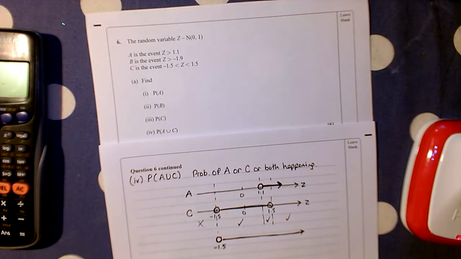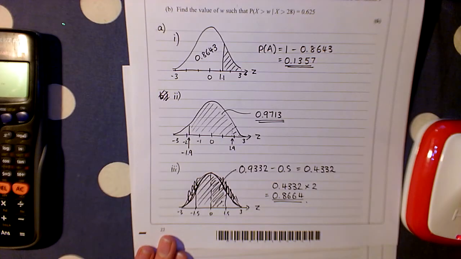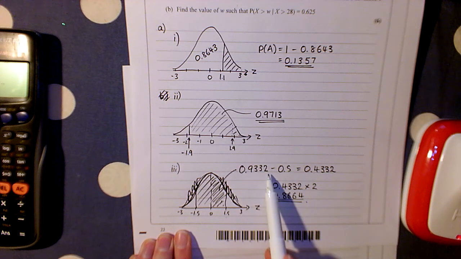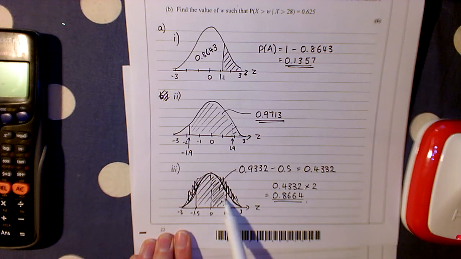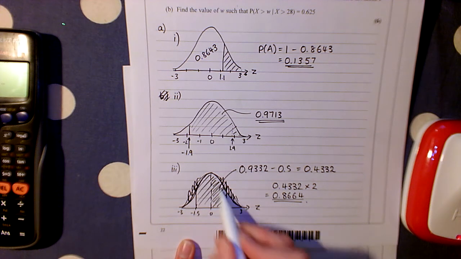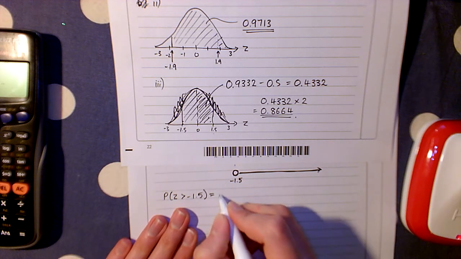So really, this is just asking what is the probability that Z takes a value greater than negative 1.5. And we actually know the answer to that, because in the question before, we worked out that the probability of being below 1.5 was 0.9332. That was the probability all the way up to there. And that will be the same as the probability from here to here, the probability of being greater than negative 1.5. And so the answer is 0.9332.